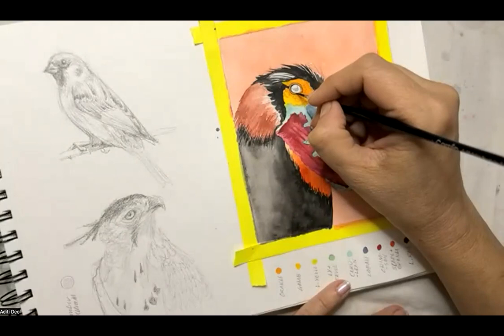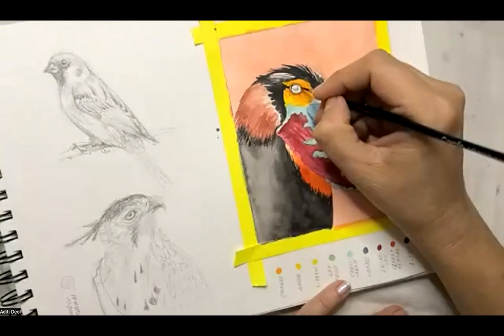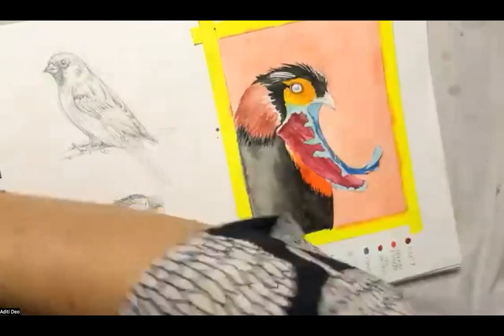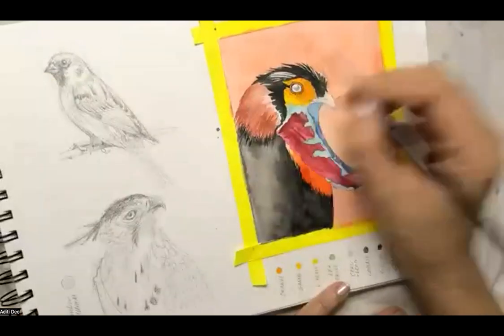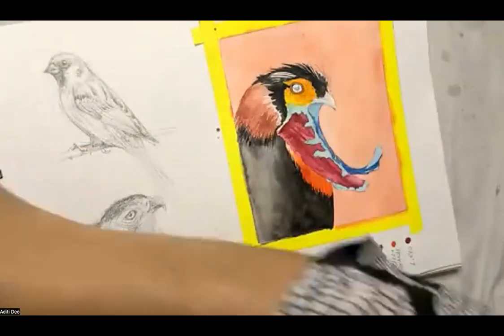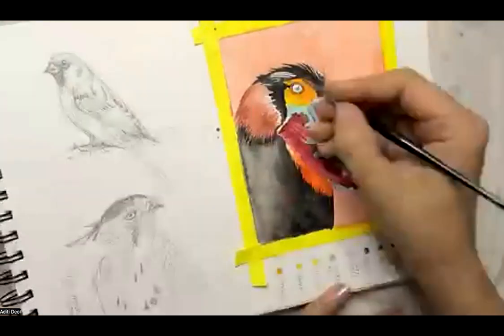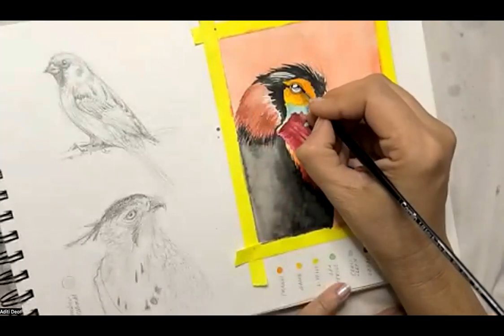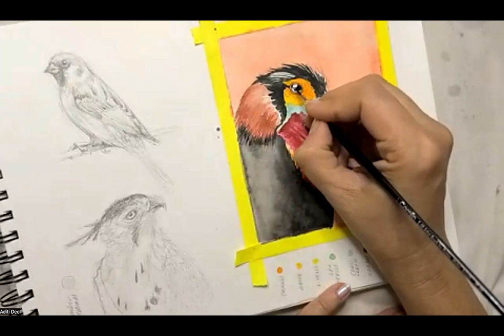A straight line over there will make it look very artificial. Make a mix of black and burnt umber first and apply that on the eye. It's going to be a very deep brown color.